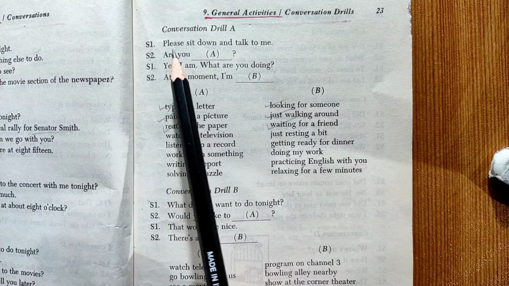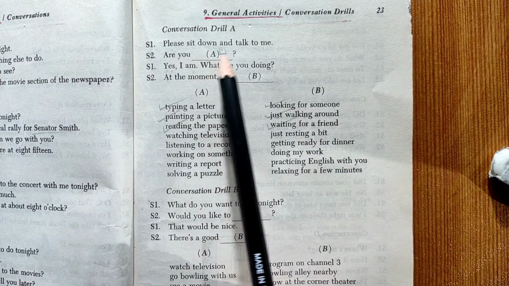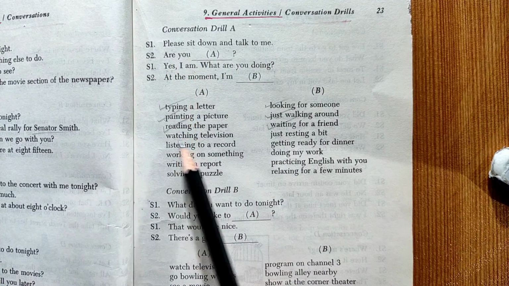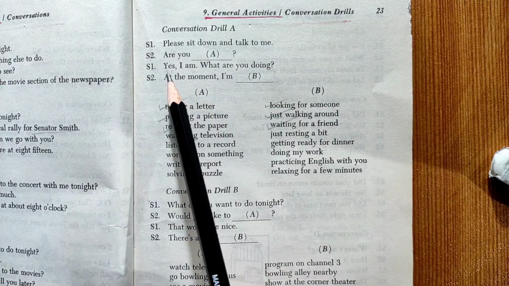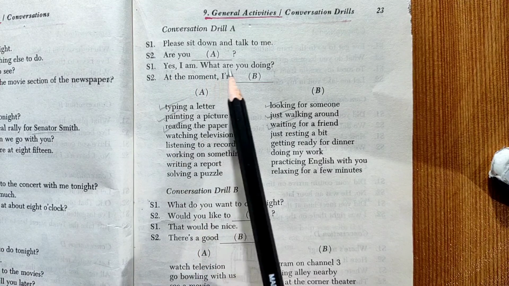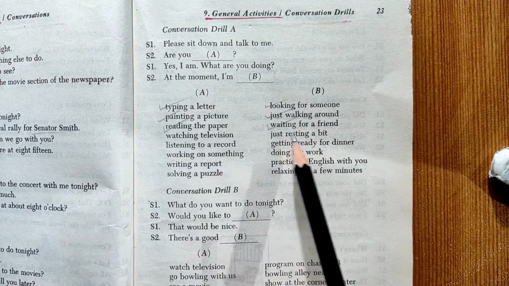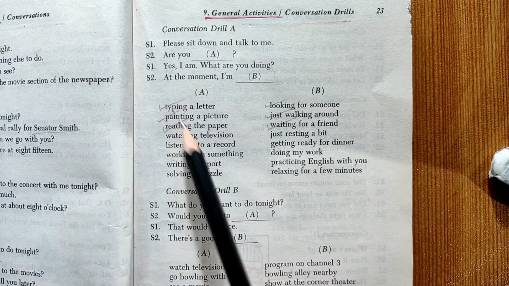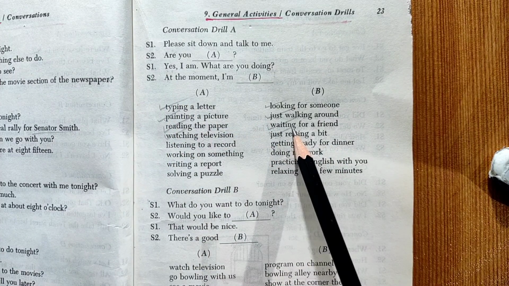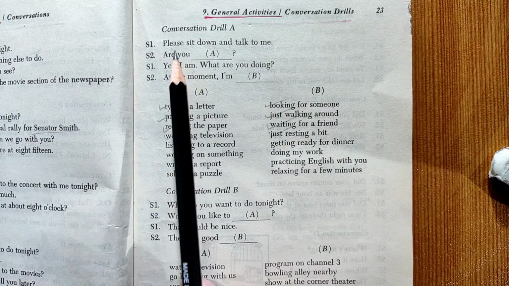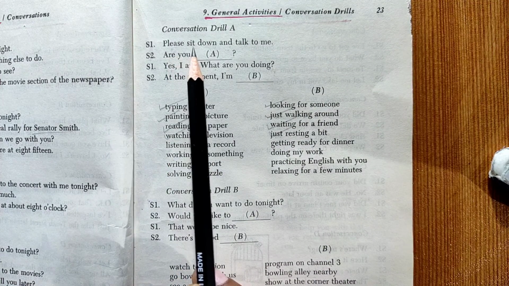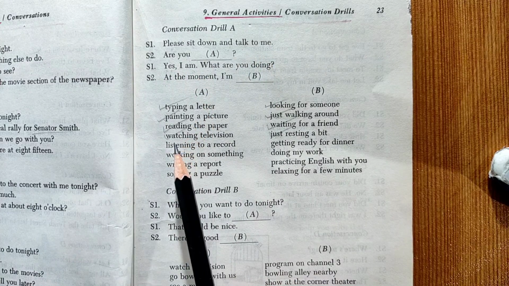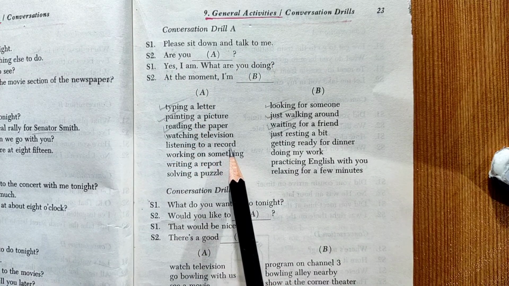Next, fourth term. Please sit down and talk to me. Are you watching television? Yes, I am. What are you doing? Just resting a bit. Now fifth term. Please sit down and talk to me. Are you listening to a record?